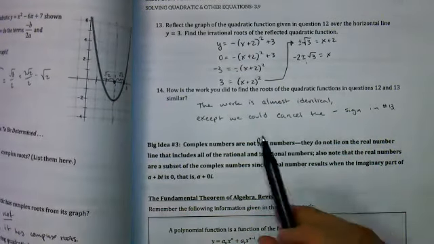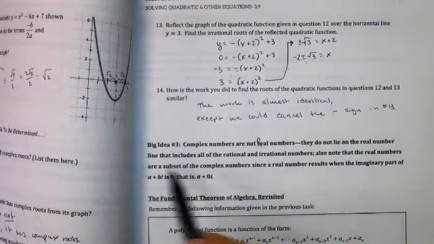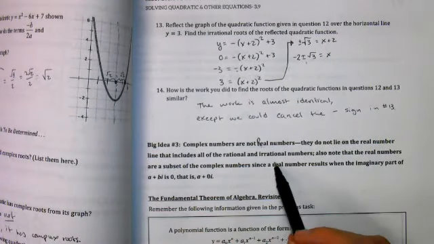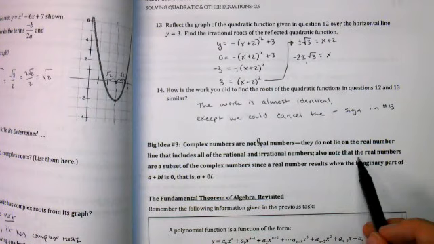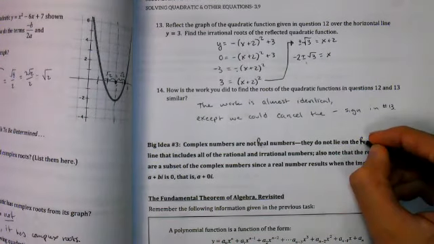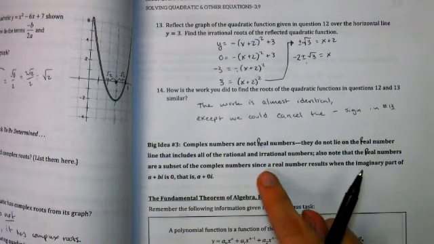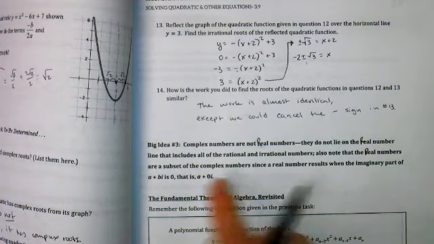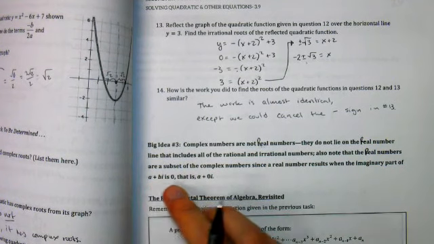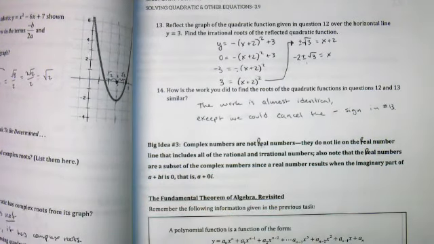That means they do not lie on the real number line that includes all of the rational and irrational numbers. Also note that the Real Numbers should all be capitalized. The Real Numbers are a subset of the Complex Numbers, since a real number results when the imaginary part of a + bi is 0, and that is a + 0i.